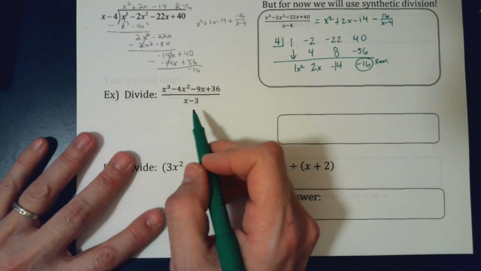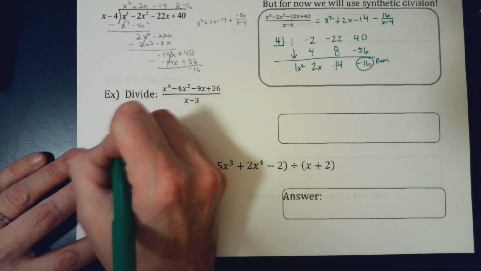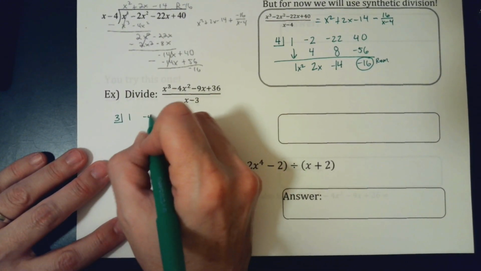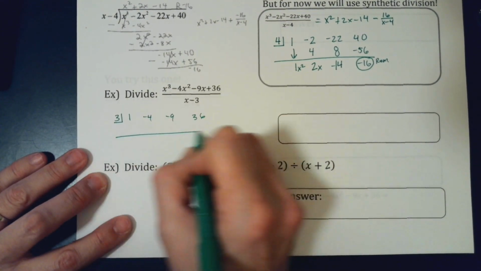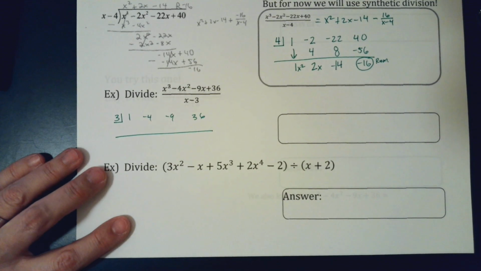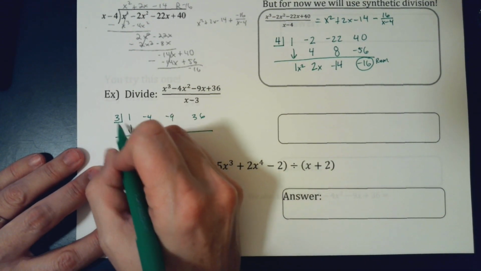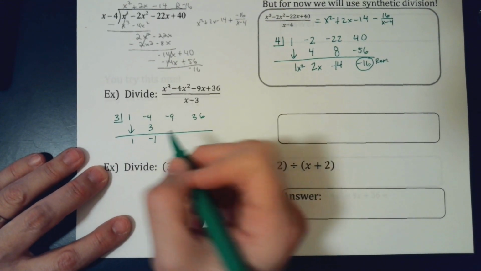Okay, so here we go with this one. So everything's in order, so I'm going to put a positive 3 in the box. I'm going to write these numbers: 1, negative 4, negative 9, and 36. Leave a little space, draw a line. All right, bring the first number down, multiply. 1 times 3 is 3. Add these up. This adds up to negative 1.